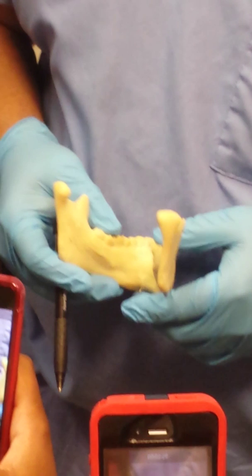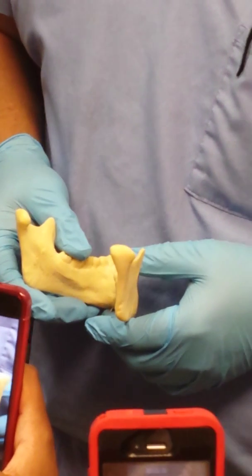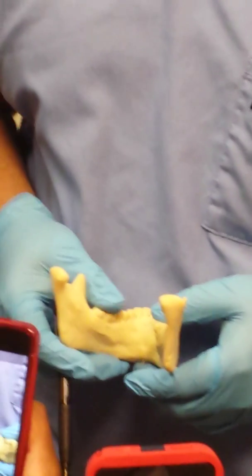This is an opening within the mandible. Again, an opening for blood vessels and nerves is called a foramen.